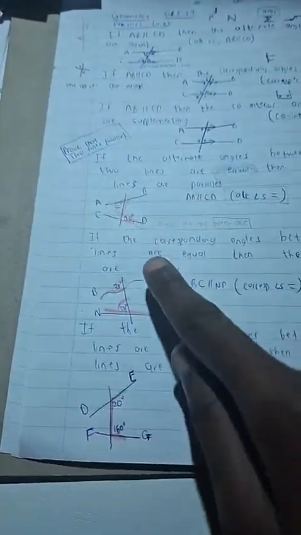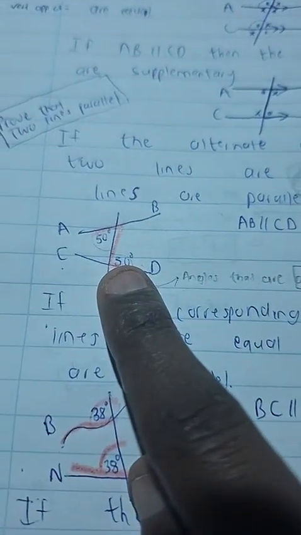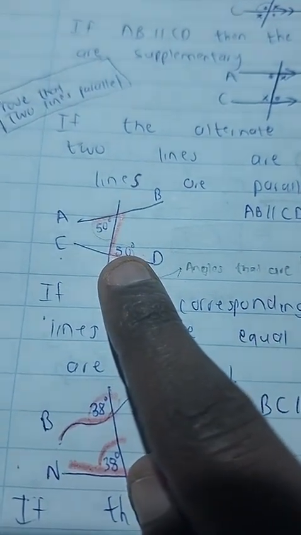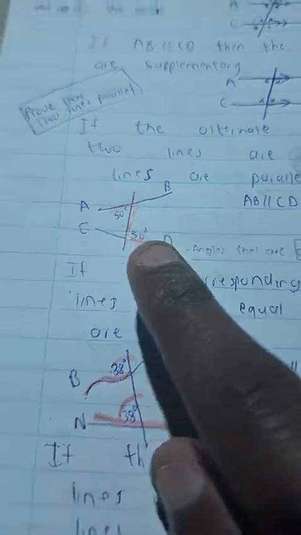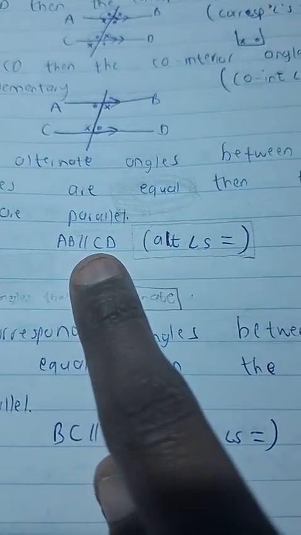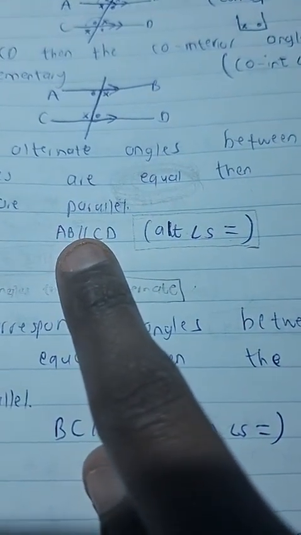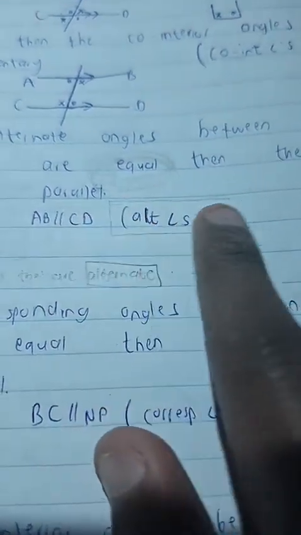There's one of three things you need to check to prove that lines are parallel. It's either you check whether the alternate angles are equal between those lines that you want to prove are parallel. And then when you prove that, you conclude and say AB is parallel to CD and you state the reason alternate angles are equal.